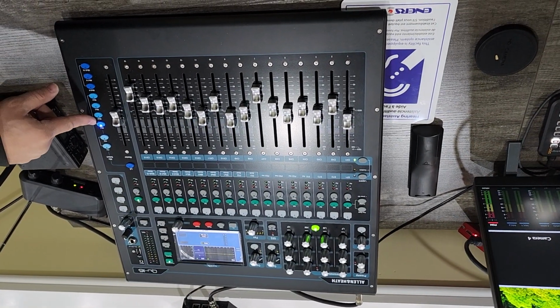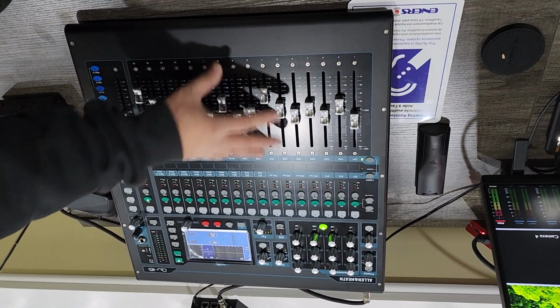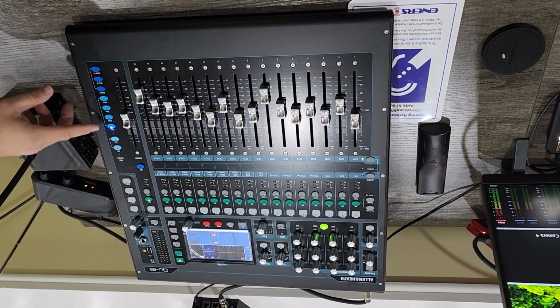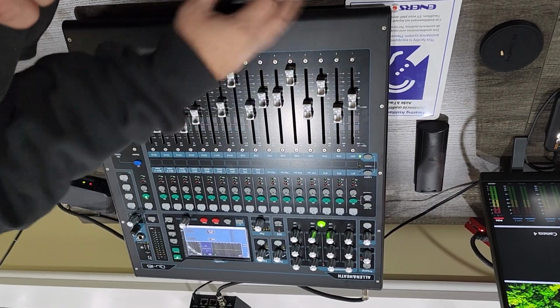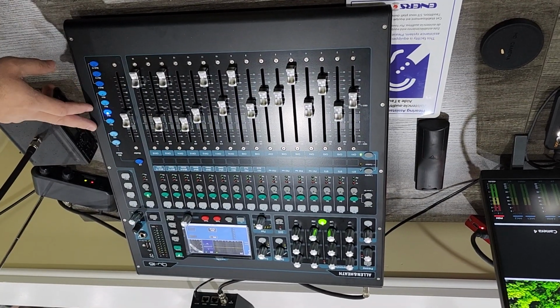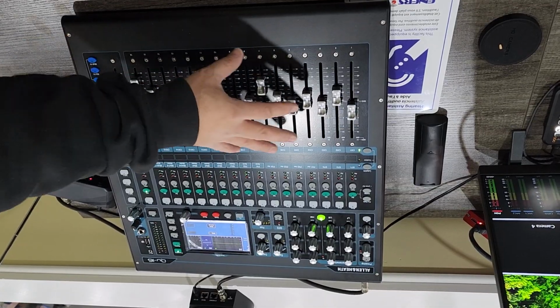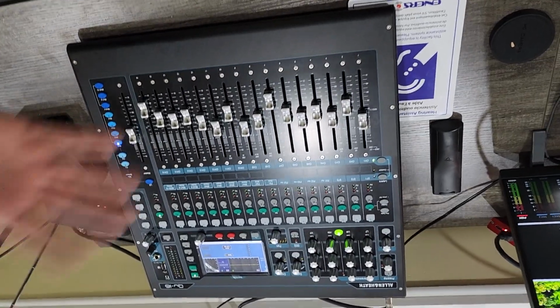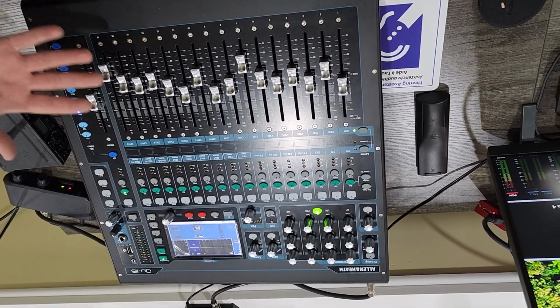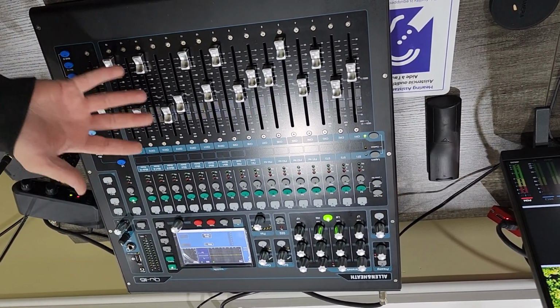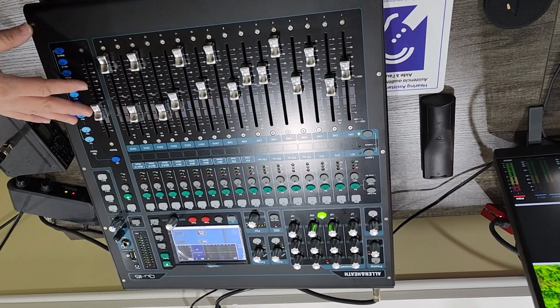So this is mix 1. This mix here is what I'm sending to the floor wedge or whatever your monitors are. Mix 2 can be something totally different if they want something different. So now you've got mix 1 that stays the same. It's just like turning a page in a book. I'm not losing any information, I'm just turning the page. This is on mix 2 now.